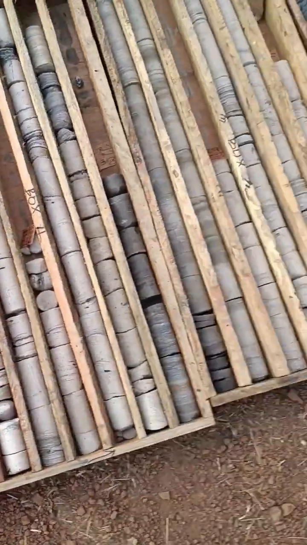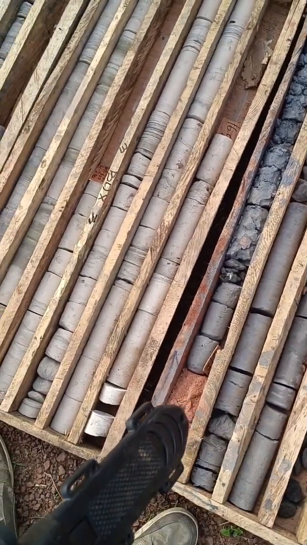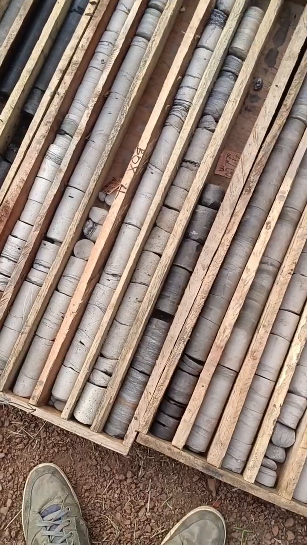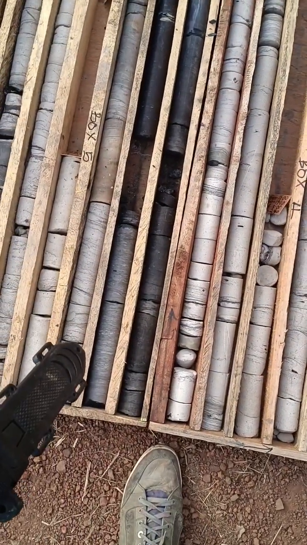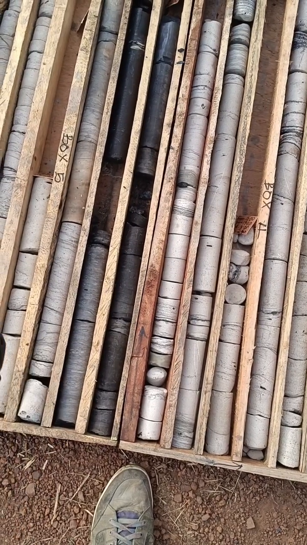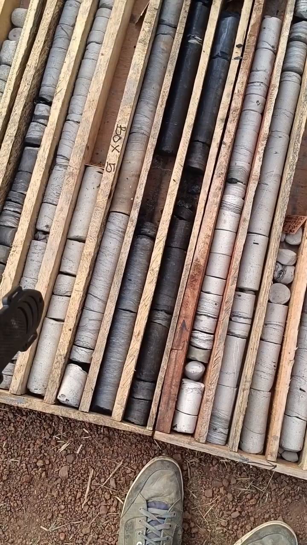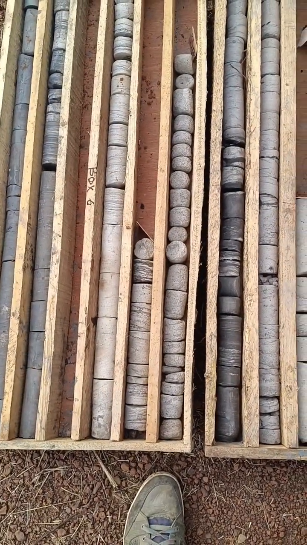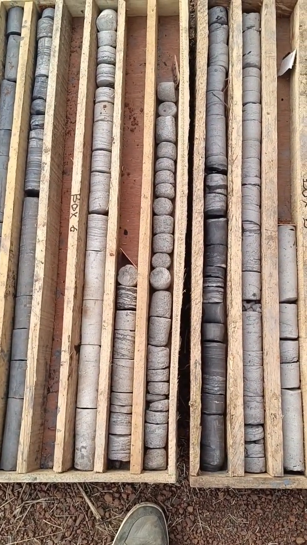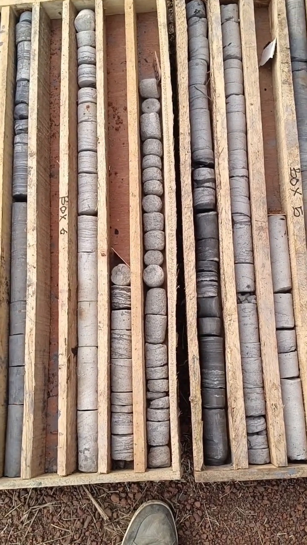Let's look at something here. Okay, we have the sequence. Look at this, this is coal here. After the coal, we have the aquiferous zone, and after the aquiferous zone, you have a seal. Have you seen why the place is under pressure? Do you understand?